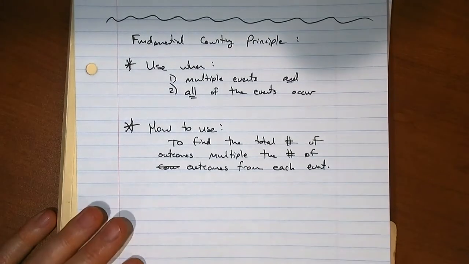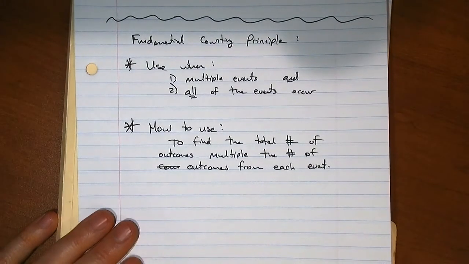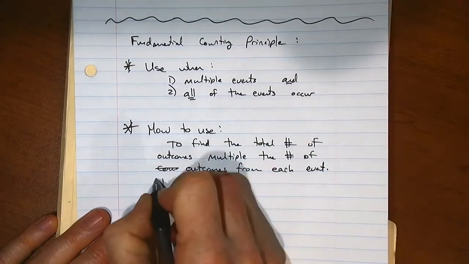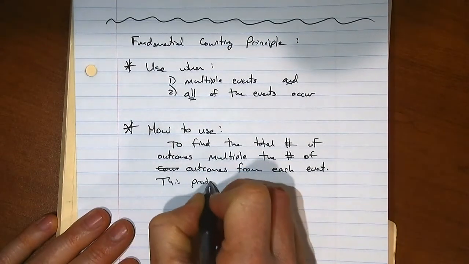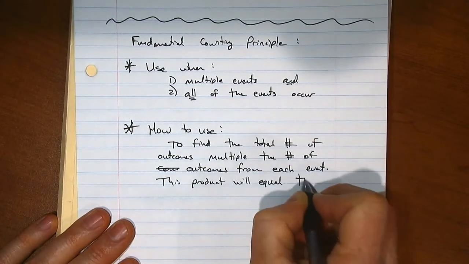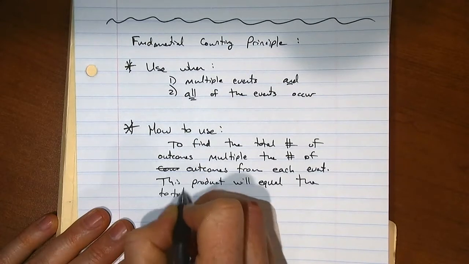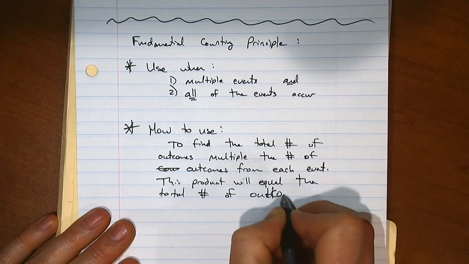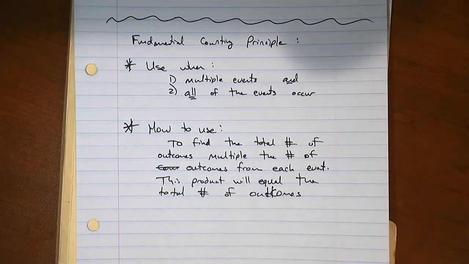Okay, to find the total number of outcomes, find the number of outcomes from each event and multiply them. This product will equal the total number of outcomes.